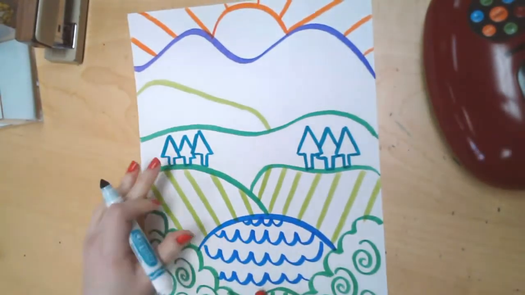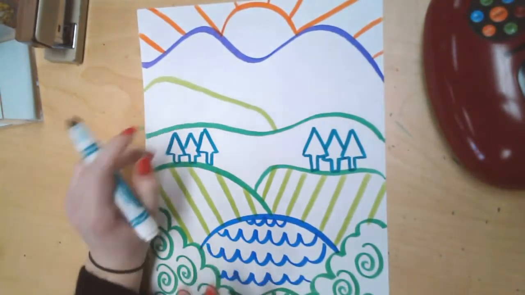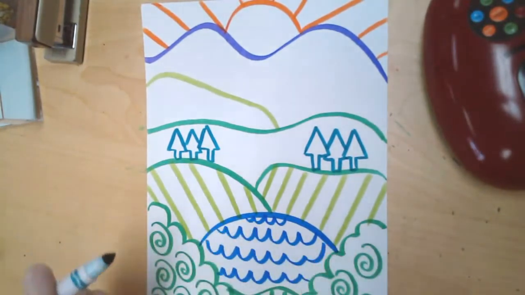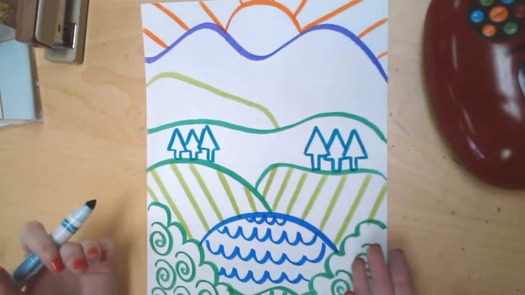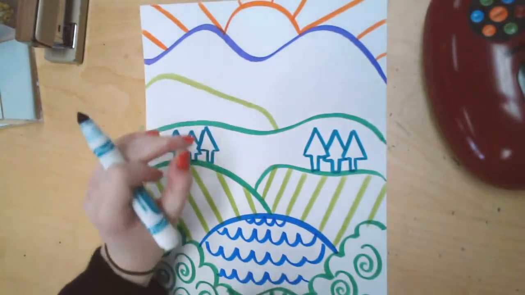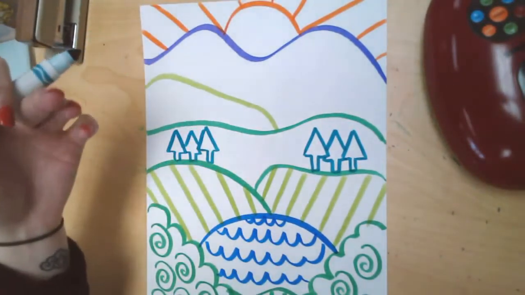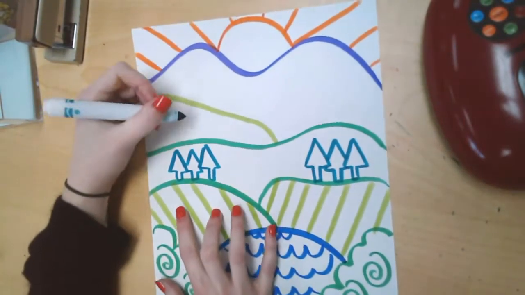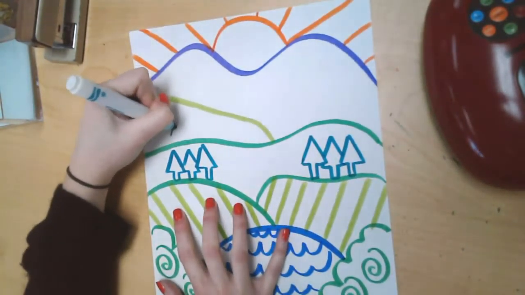So maybe you want to add some trees on different sections of your paper. So let's say you want to draw some trees that are down here. On the bottom of the paper, anything that is drawn down there will be larger because it's closer to us. But let's say you wanted to draw trees that were farther up on your paper, like here. They would be smaller because it's farther away.